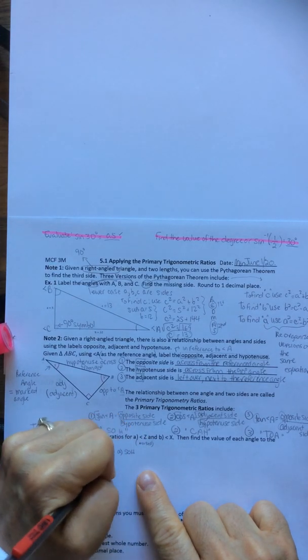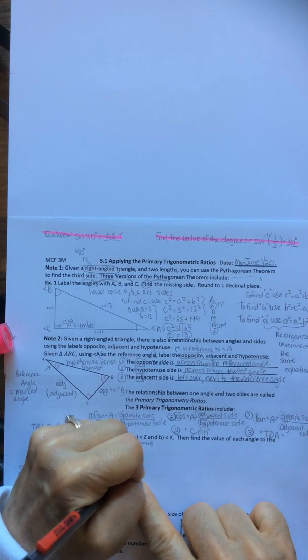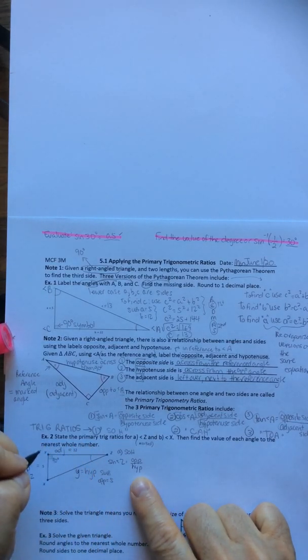The trig ratio of SOH is the sine of angle Z equals the opposite over the hypotenuse. We sub in the opposite, which is 5, and the hypotenuse, which is y. So the sine of angle Z is 5 over y.